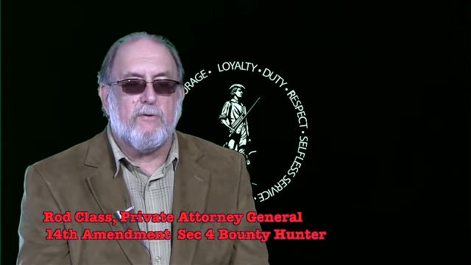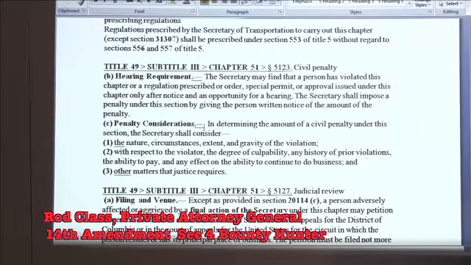Now, it continues. Penalties and consideration. In determination of the amount of civil penalties under this section, the secretary shall consider the nature, circumstances, extent, and gravity of the violation, with respect to the violator, the degree of culpability, any history of prior violations, the ability to pay, and an effect on the ability to continue to do business.